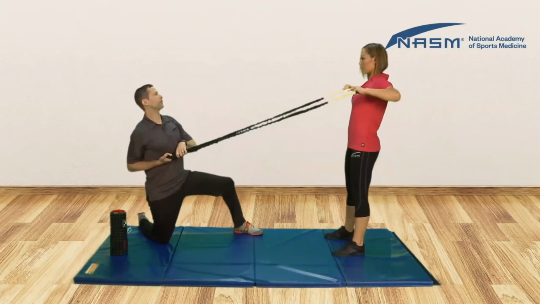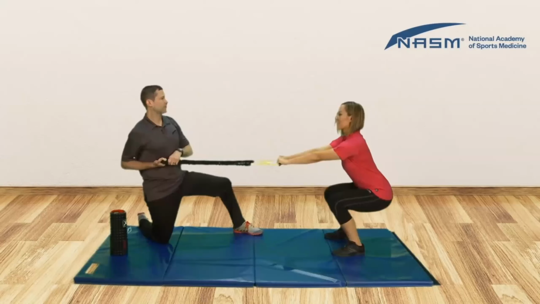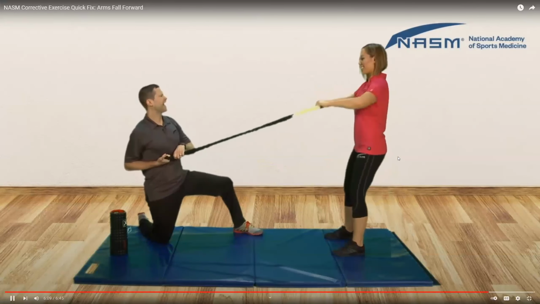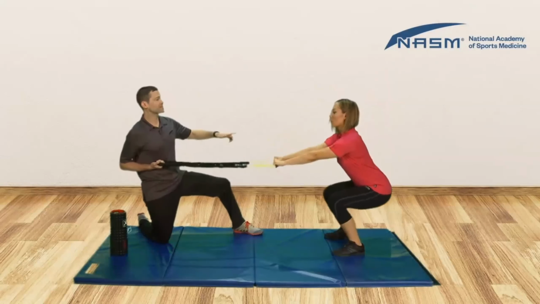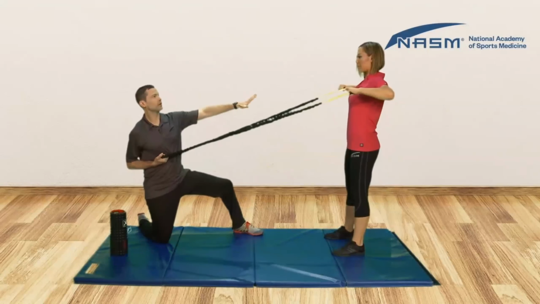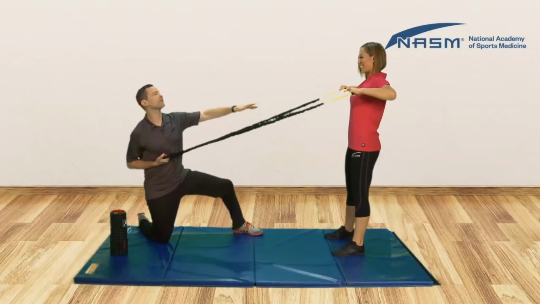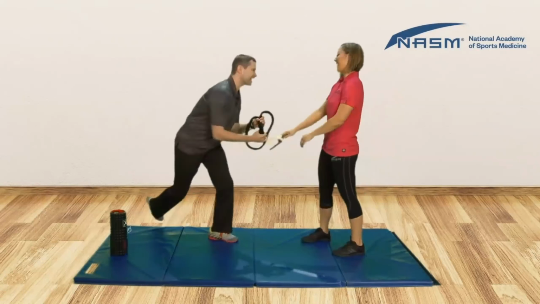Squeezing those glutes, hold it up at the top. And 3. Good. Abs, glutes tight. Good. Nice retraction. And one more time. Hold it. Hold it. Relax. Very nice. Cool. Thank you, Annie.